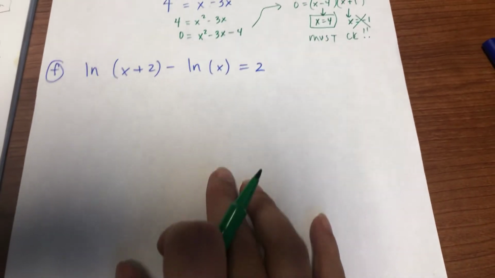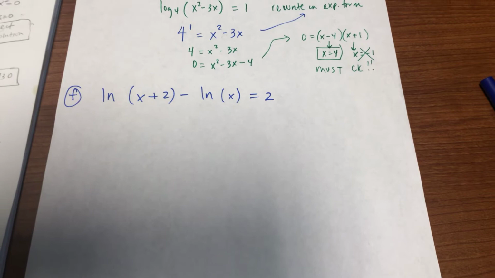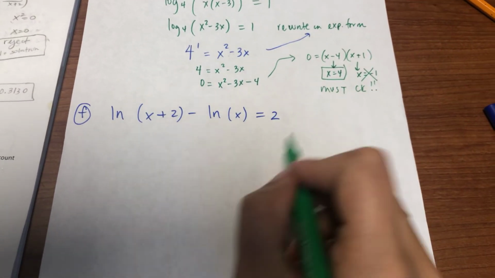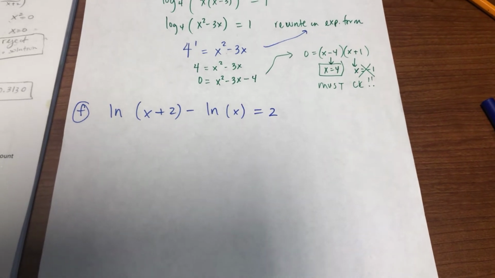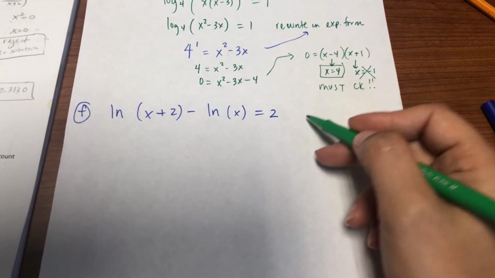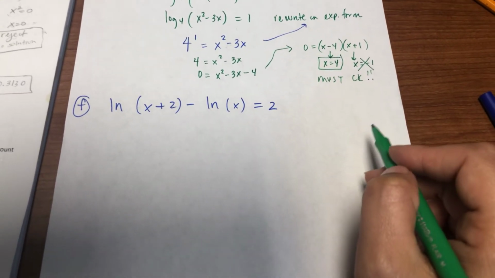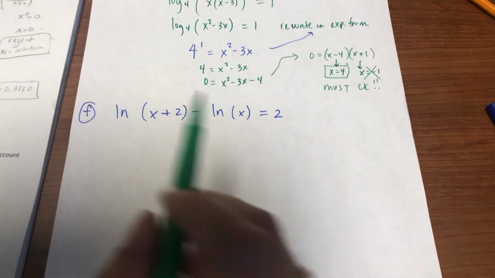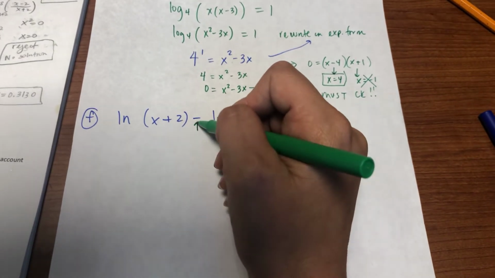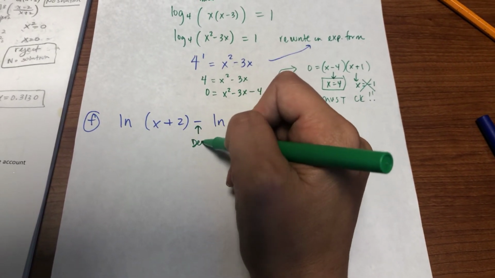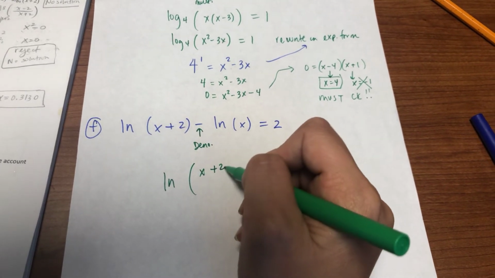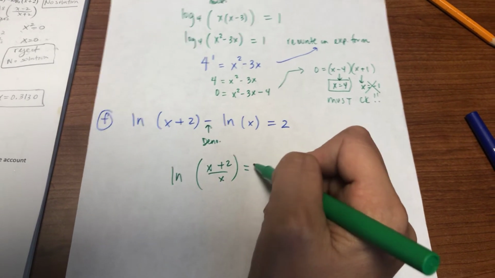Let's look at F. F is very similar in the fact that there's not a natural log on the other side, and even if you were to move this natural log over to the other side, you'd still have 2 plus ln x, and as long as you have multiple terms on a side, you cannot use the one-to-one property. So here all we're forced to do is condense. Remember, subtraction means code for denominator. So we have natural log of x plus 2 over x equals 2.